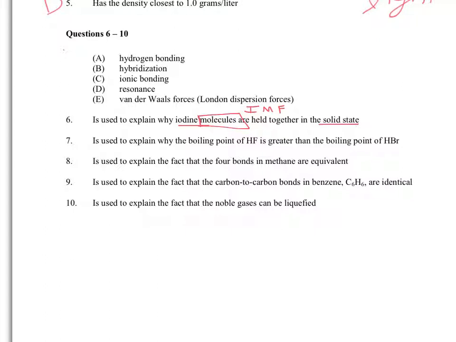Resonance is the same molecule, different structure. Okay? Could this even have hydrogen bonding? Nope. Well, what is iodine? Remember, it's I2. So is that polar or non-polar? So what does that have to make its forces be? London dispersion, right?